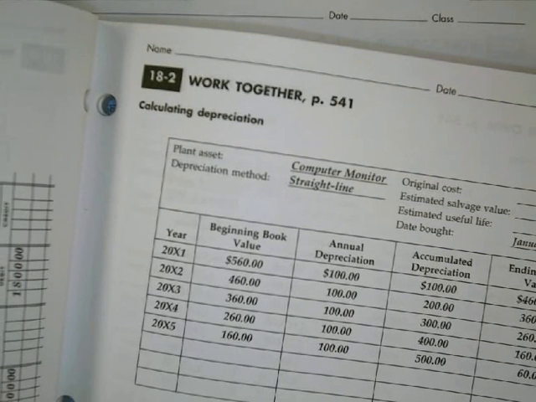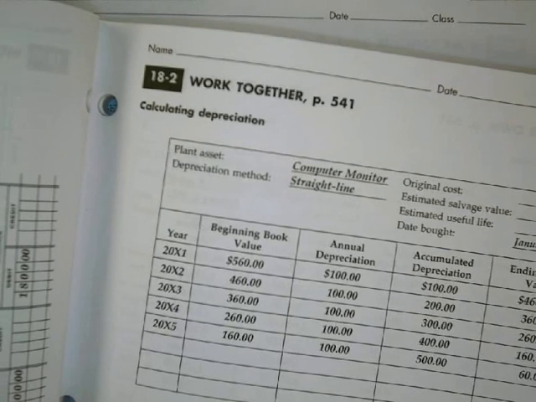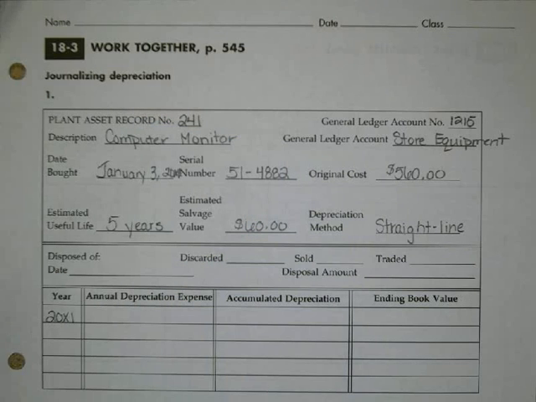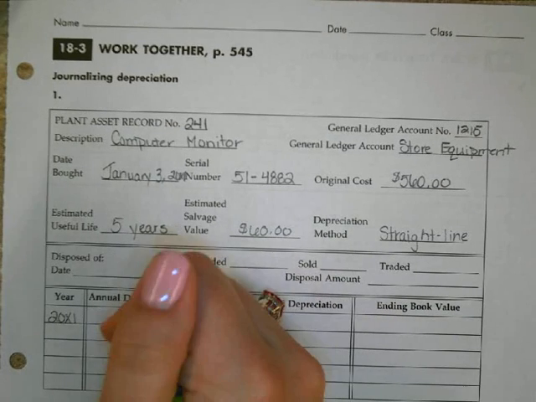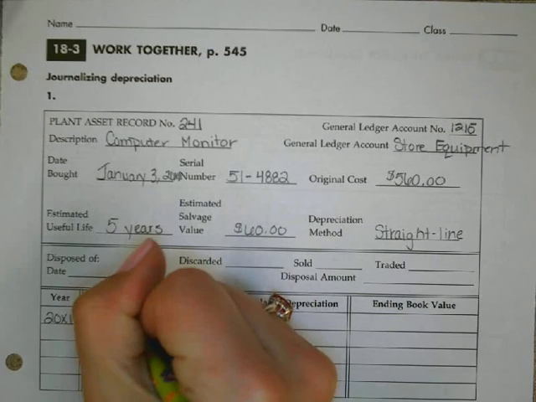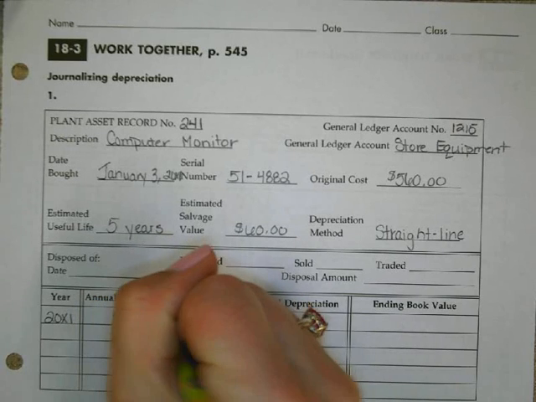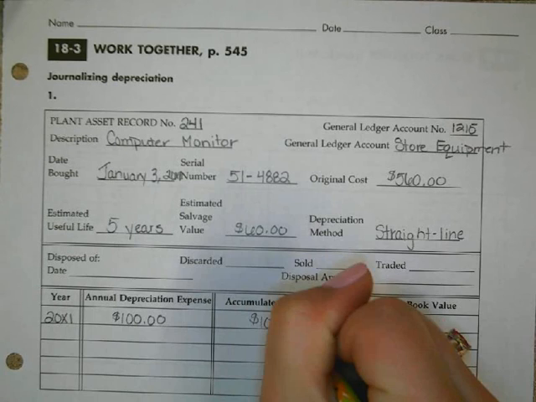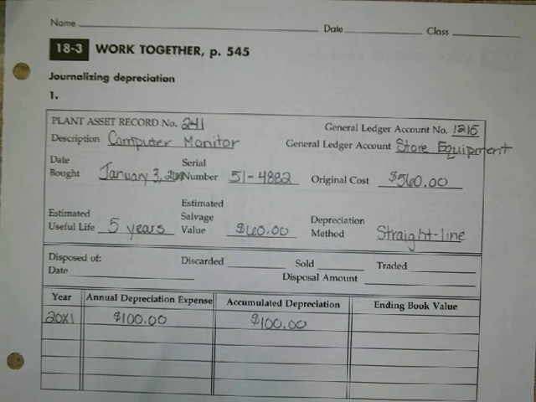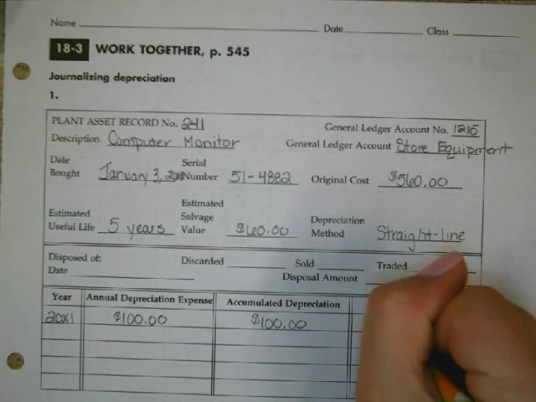So we are simply going to take that information and we're going to now put it onto our plant asset record. 20X1, annual depreciation is $100 a year. That means our accumulation is only 100. Our ending book value then, we take 560 minus that 100, and we get 460 for our ending book value.